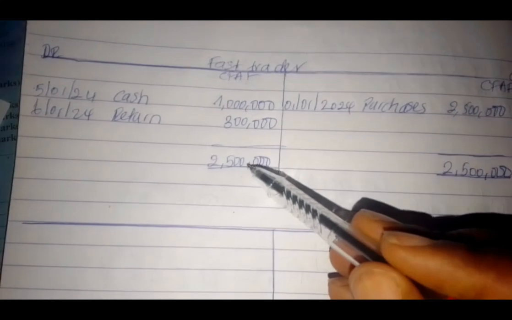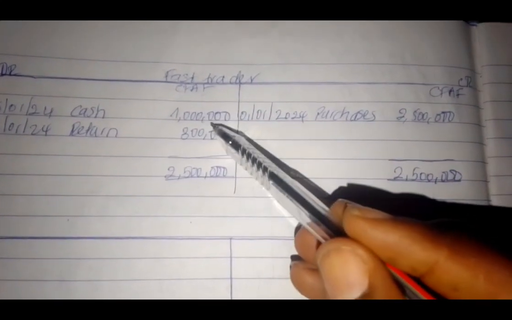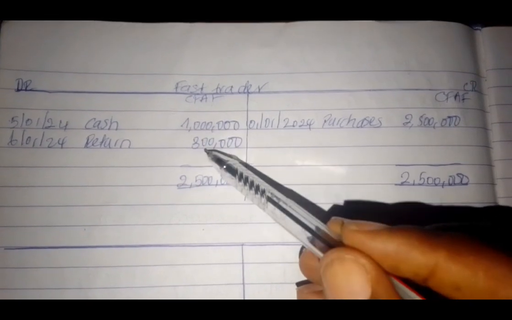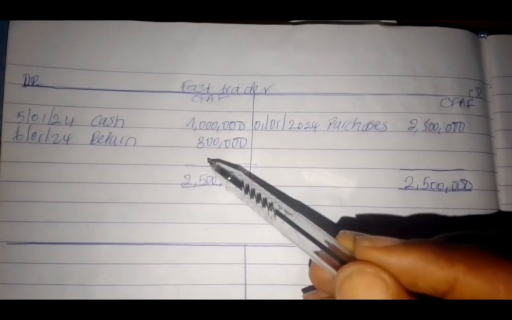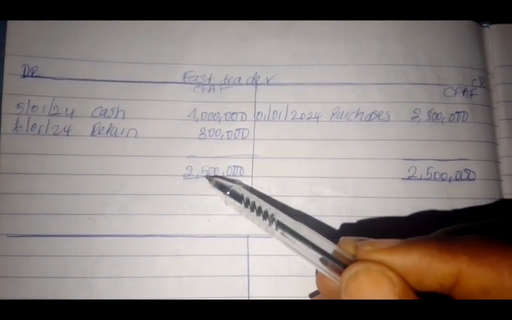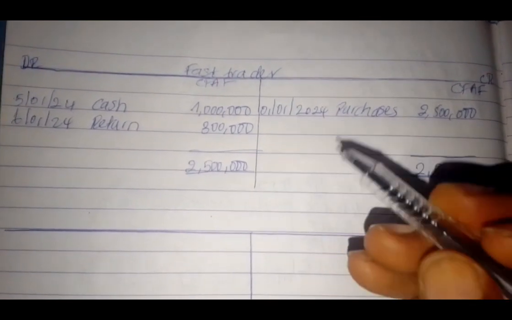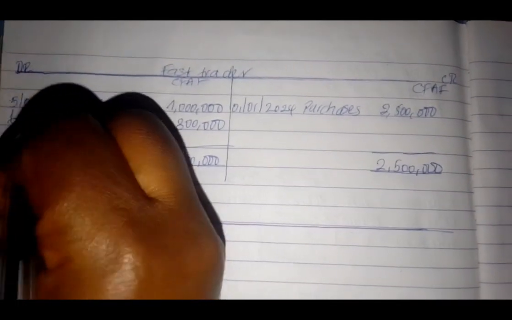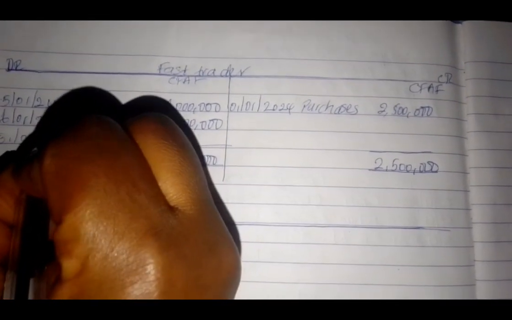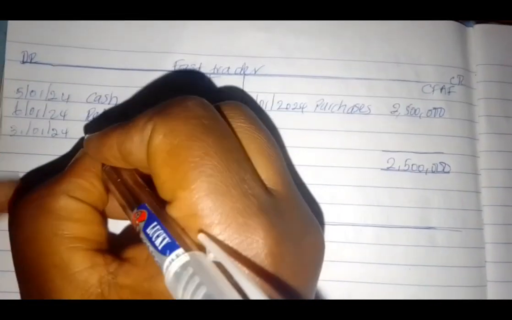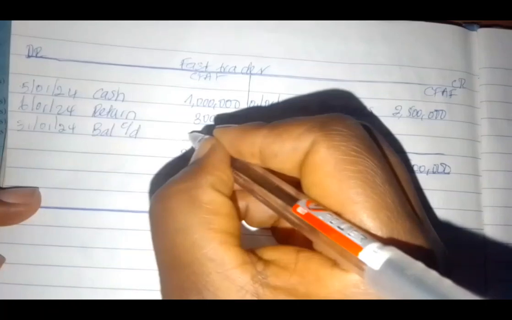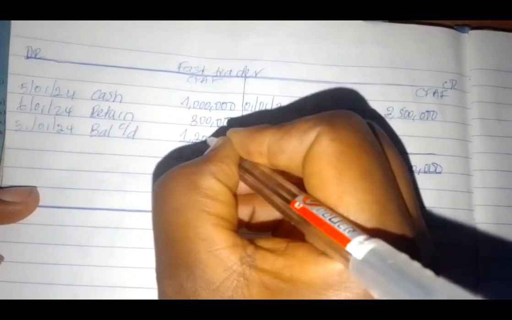And we subtract the lesser side from the higher side. This lesser side is 1,300,000. So if we take 1,300,000 from 2,500,000, we will have 1,200,000, which is going to be on the 31st of January 2024. We call it balance carried down, 1,200,000.